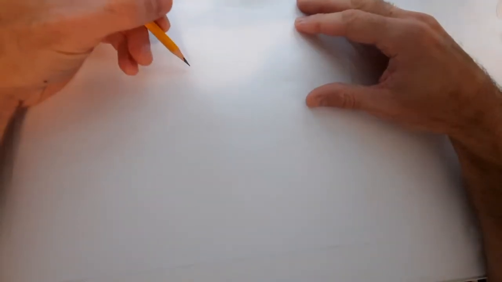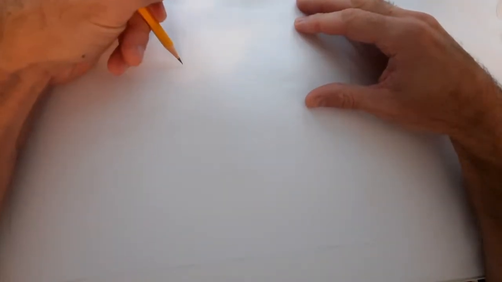Welcome to Next Step Advanced Sketching Techniques, and today we're going to sketch a zoo scene, a photorealistic zoo scene. All right, students, let's get started. First thing we're going to do is sketch a tiger.